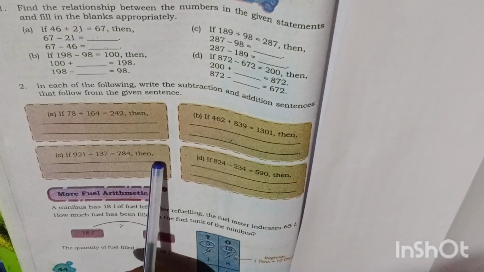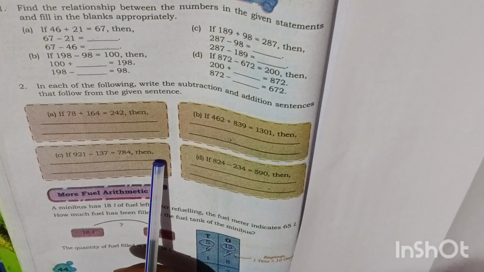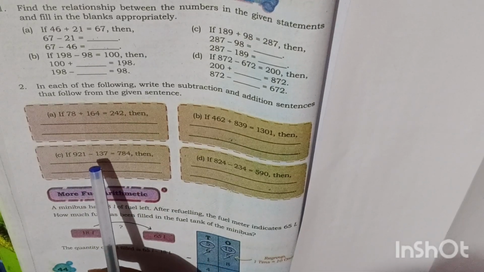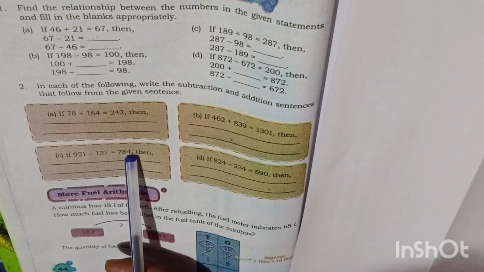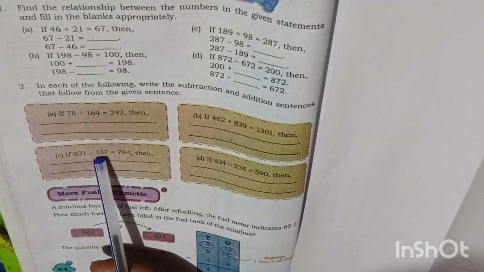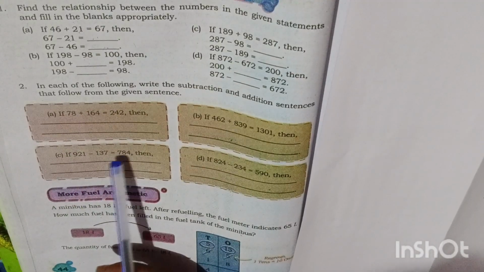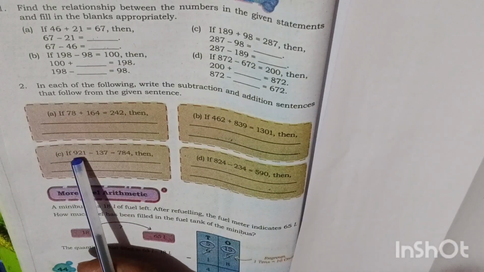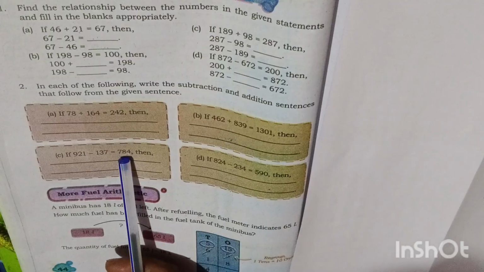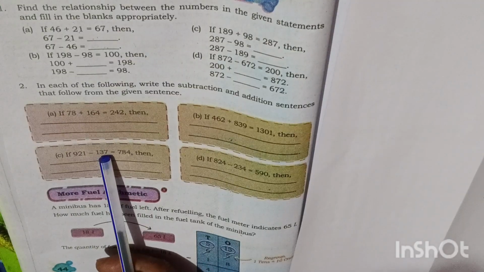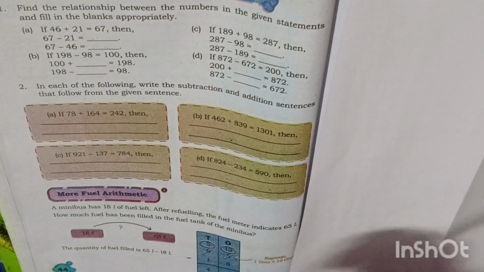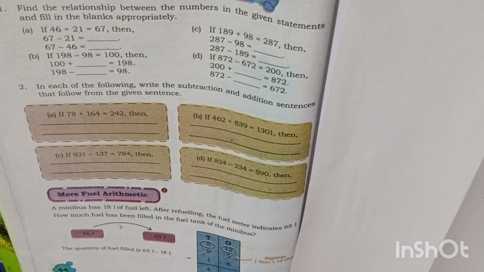In the case of subtraction, you can write 784 plus 137 is equal to 921. Or you can write 921 minus 784 is equal to 137. In two ways you can write. Similarly, in the third case, same. More fuel arithmetic.